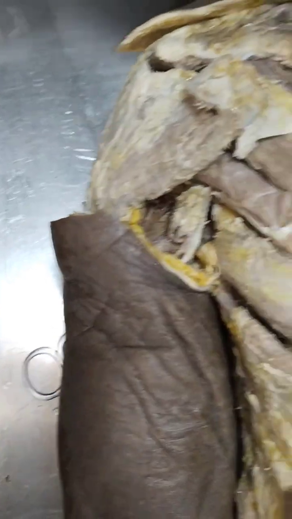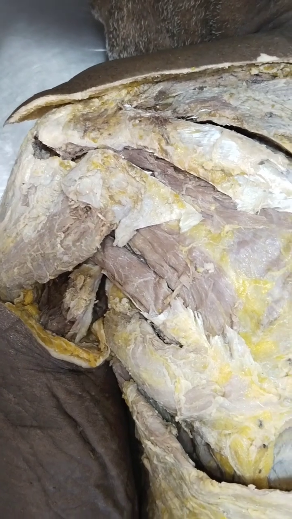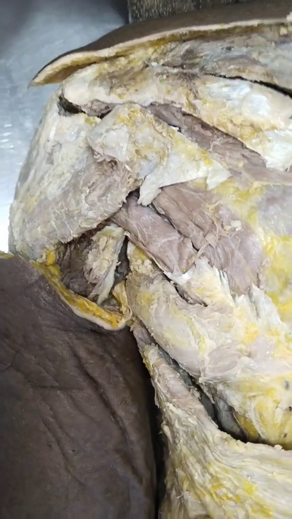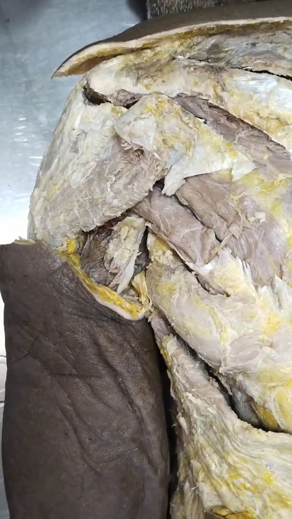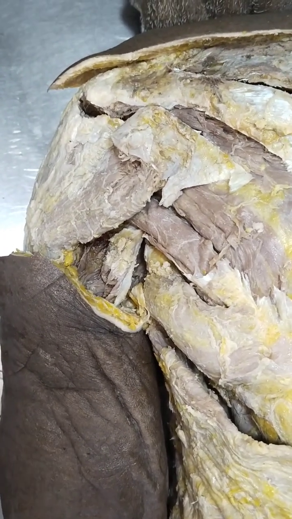The nerve supply is axillary nerve and the actions of deltoid muscle are flexion and medial rotation by anterior fibers, abduction by middle fibers, extension and lateral rotation of arm by posterior fibers. We reflect the trapezius muscle medially. We will encounter three muscles, mainly levator scapulae, rhomboides minor and rhomboides major.